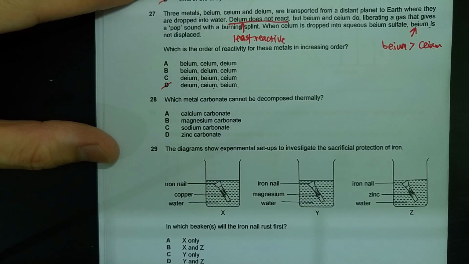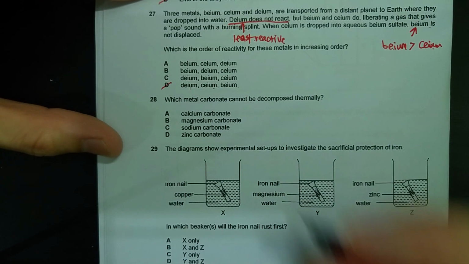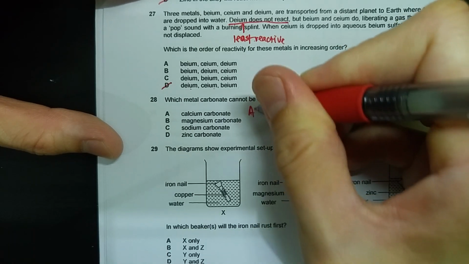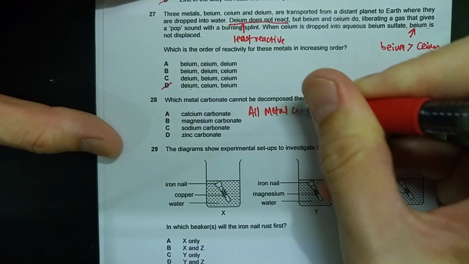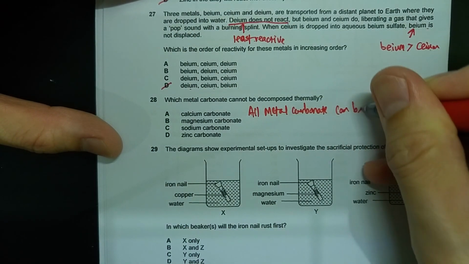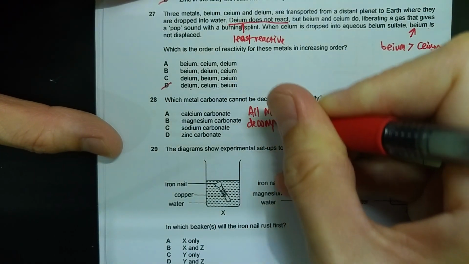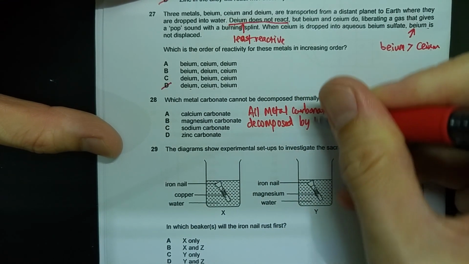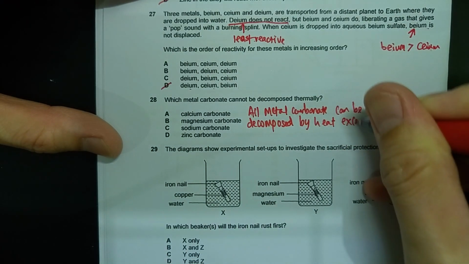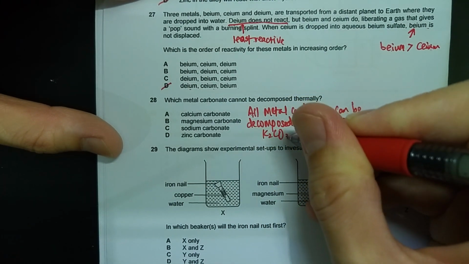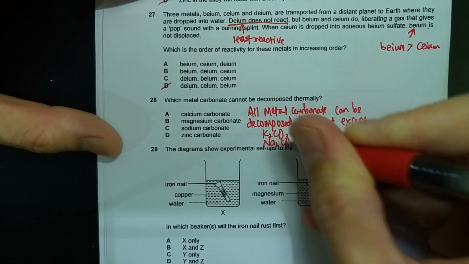Which metal carbonate cannot be decomposed thermally? Now, this one is from the metals chapter. So all metal carbonates can be decomposed thermally, or by heat, except potassium carbonate and sodium carbonate.